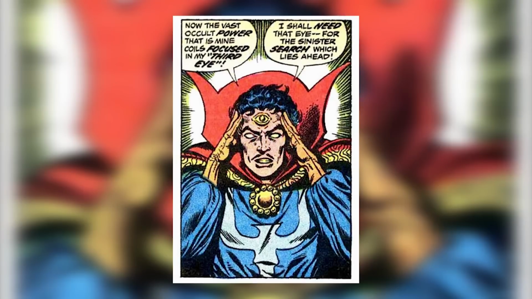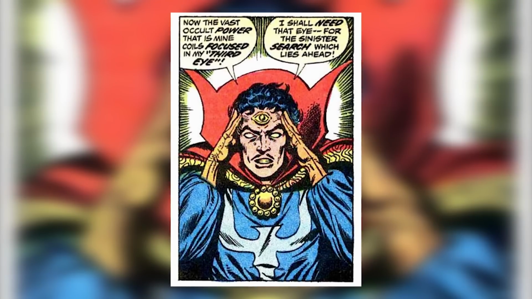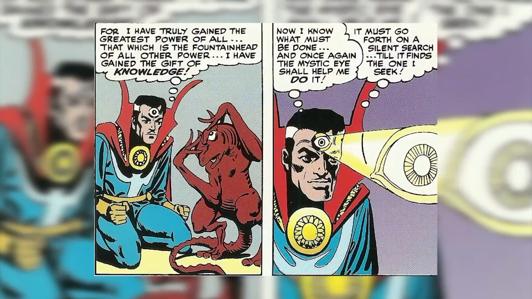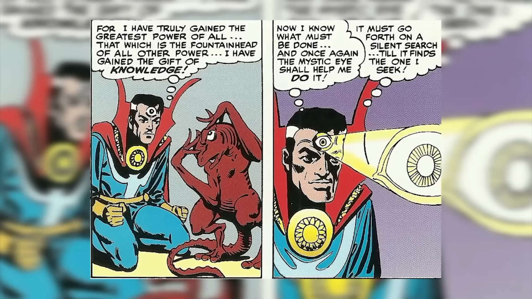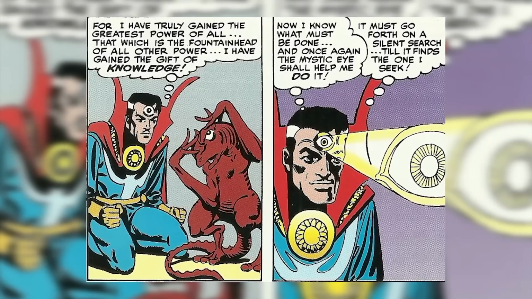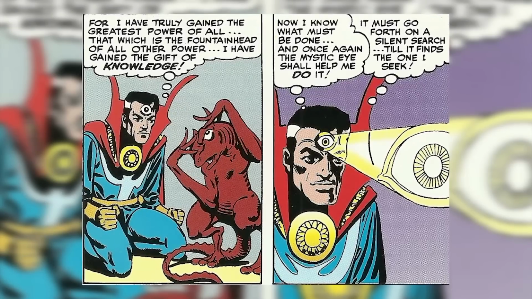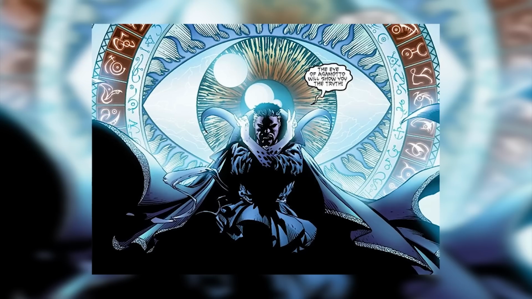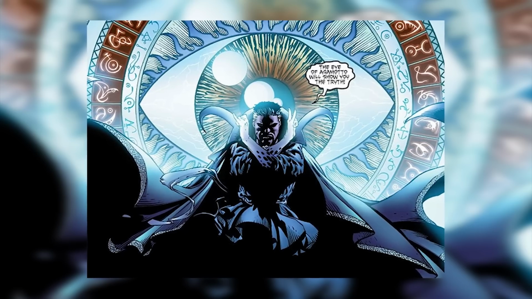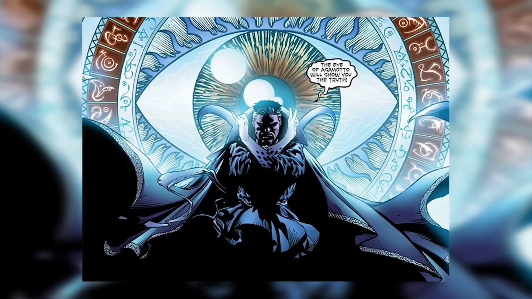First and foremost, the artifact can see through complex illusions and spells. Oftentimes the clarity given to Strange by the third eye is what allows him to identify the spell being used against him or if somebody's disguised. However, in the comics, this artifact can only be used by a sorcerer who has not been corrupted by dark magic.